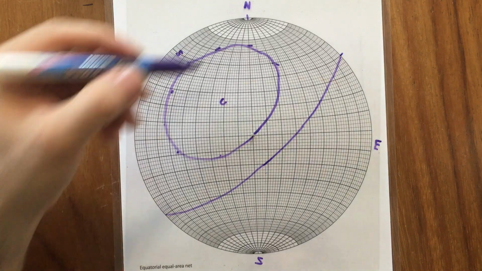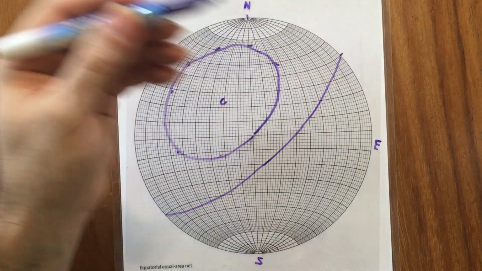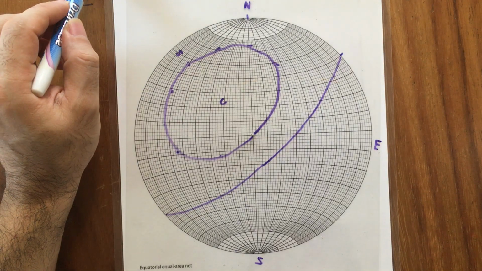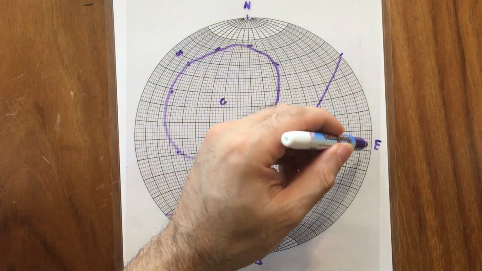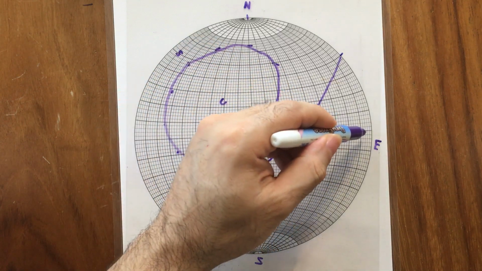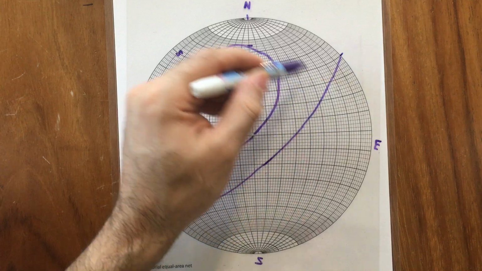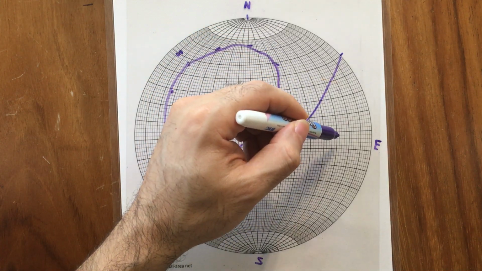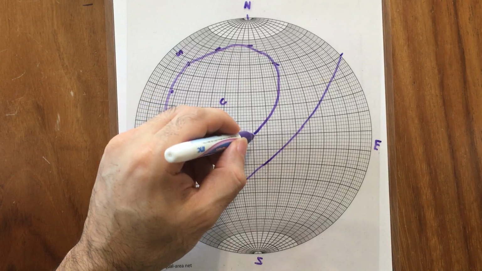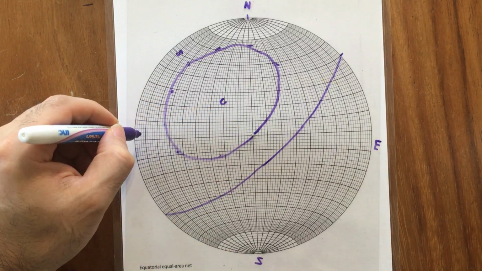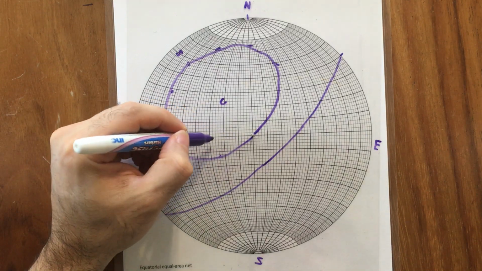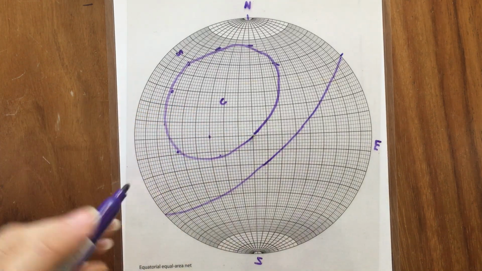So let's say my friction plane or failure plane was at an angle of 30. You should count from the primitive circle to the center, right? You say 10, 20, 30, and you could draw the plane. Since I'm going to work with the pole, I will count from the center towards the primitive circle. So about 30 degrees, I can place it here.